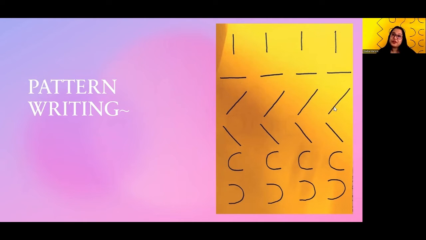Moving on to the next one, we have slanting lines. Do you know raindrops? When they fall, they are slightly slanting. So we have slanting right, slanting left as well. The next set of patterns on the sheet is a C. It's also known as a curve. So a right hand curve and a left hand curve.